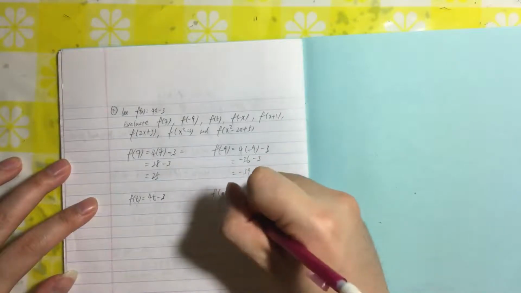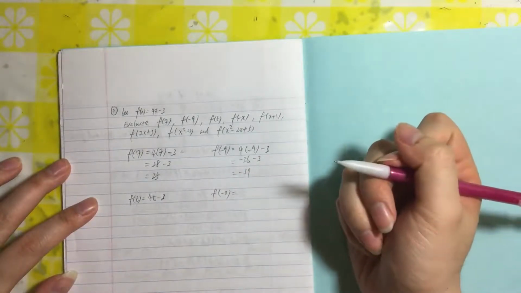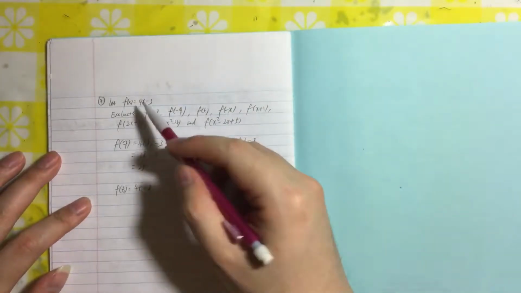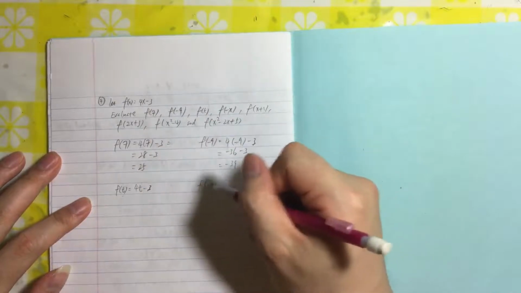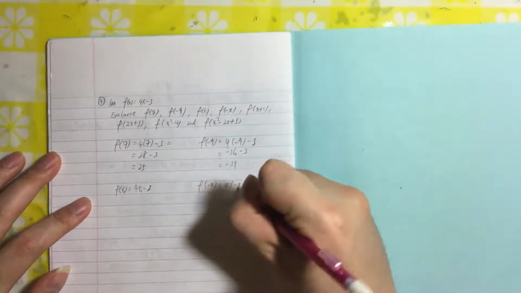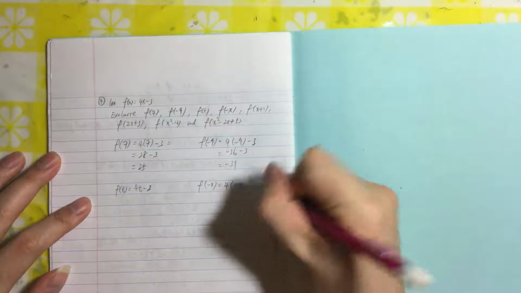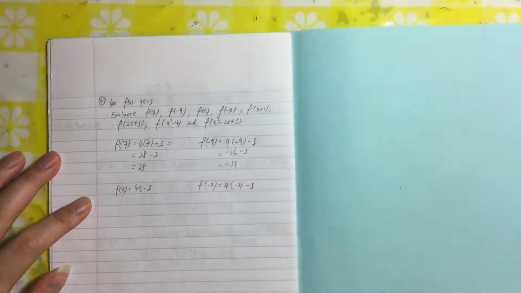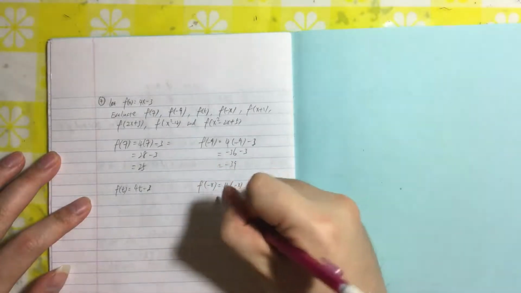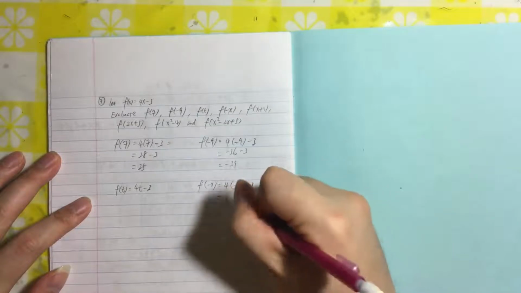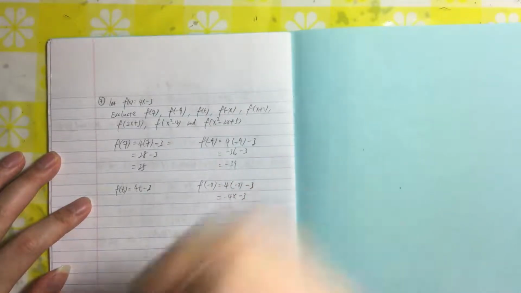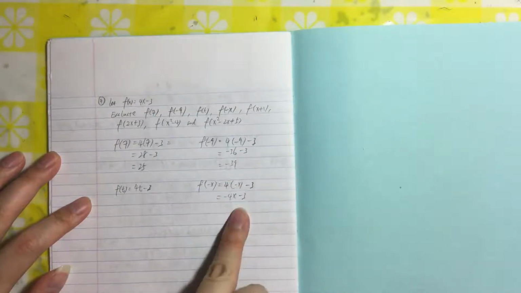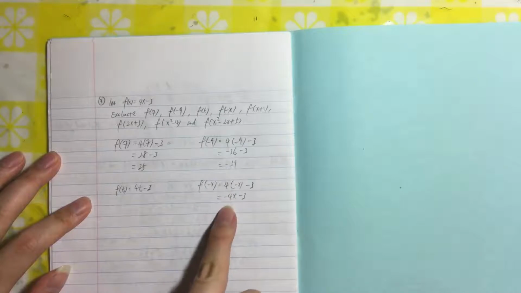Next, how about f of negative x? For f of negative x, we plug in negative x for x, which means I replace this x with what's in the parentheses. I get 4 times negative x minus 3. If I simplify here, positive 4 times negative x is negative 4x. And negative 4x minus 3, they cannot be combined. They are non-like terms. That's the answer. f of negative x equals negative 4x minus 3.